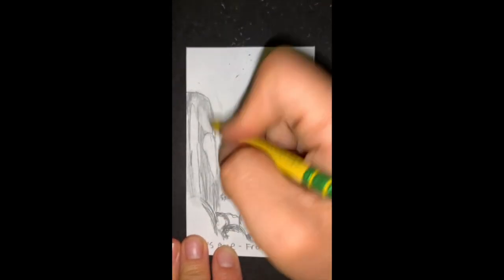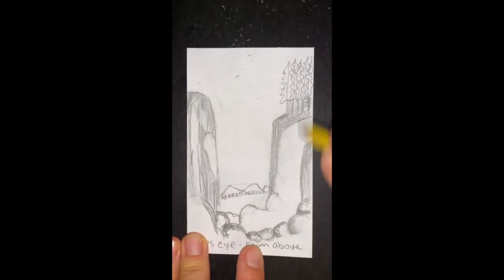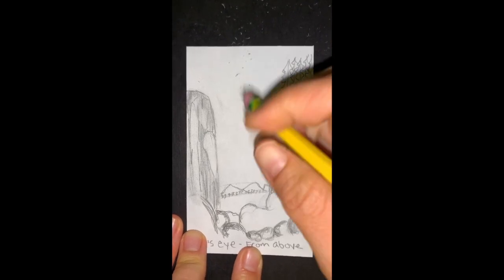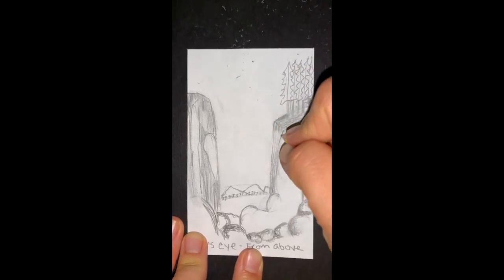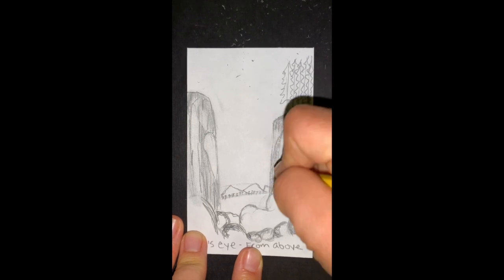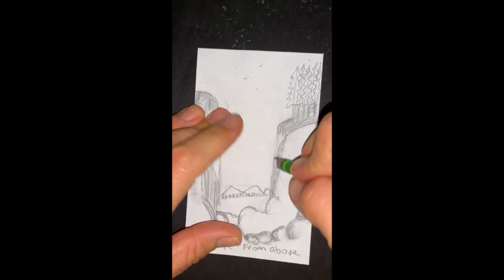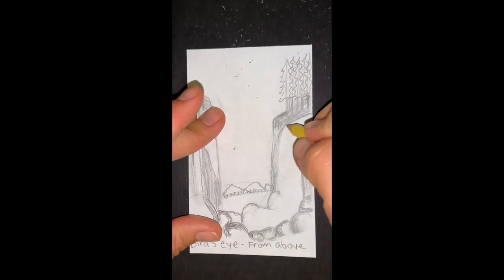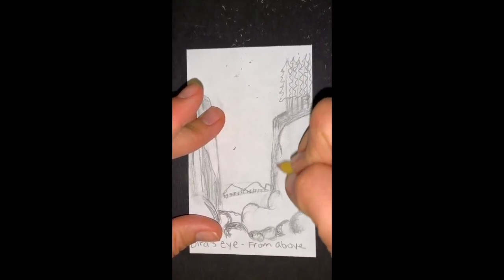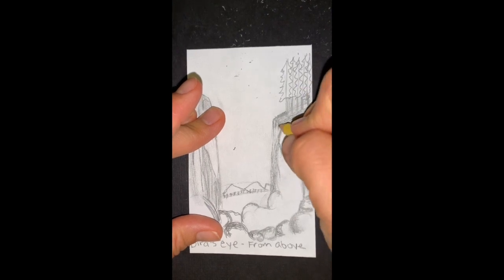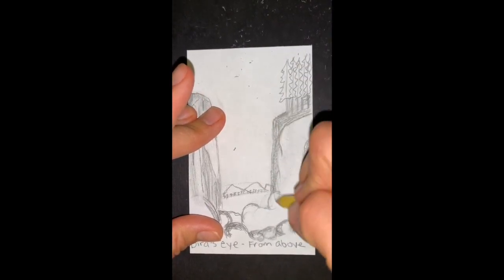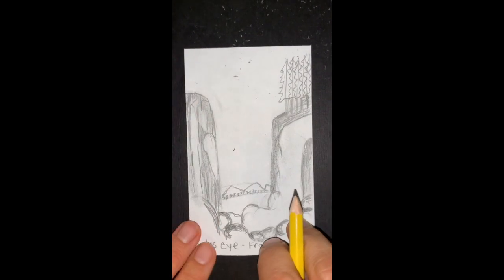Adding a few lines to create texture to make it interesting looking. This is really linear, so I want to break that up a bit. And then probably add a little bit of that puffiness in here. Bring these lines back. And we'll work on the water. That'll take a bit of time.